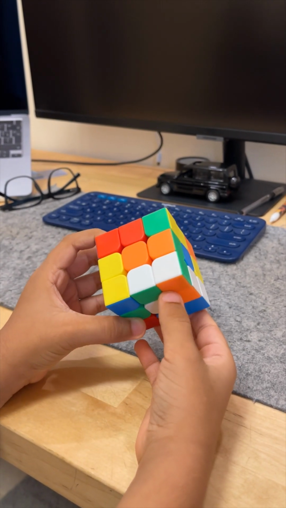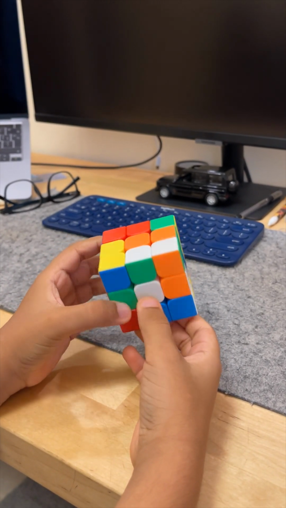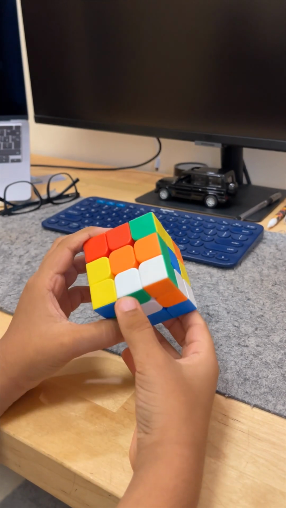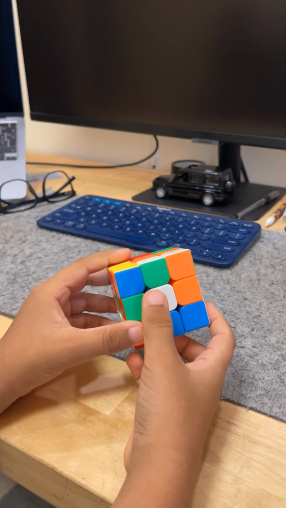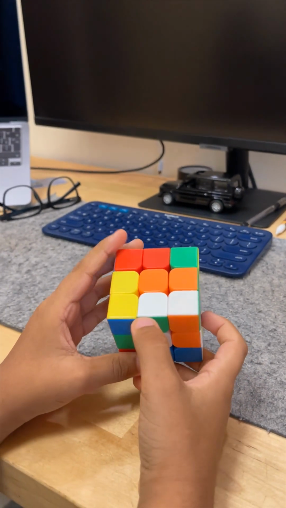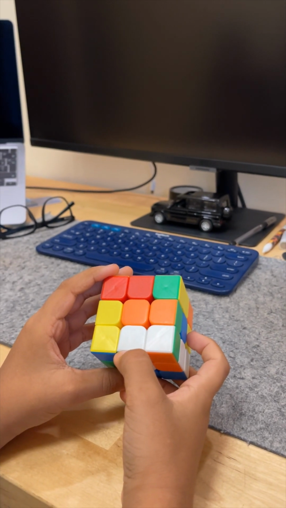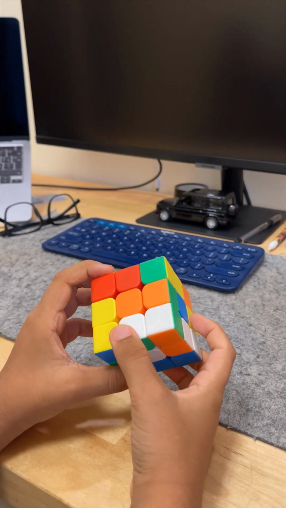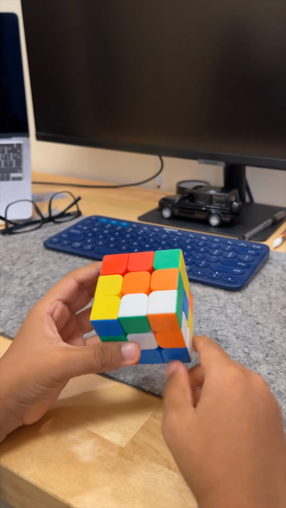Okay, so the cube is all mixed up now. And Zain, what you're saying is that we have to create a white cross first. Yeah. And then after the white cross, we have to complete it and make it the white face. Yeah. So can you show us how the white cross is done?